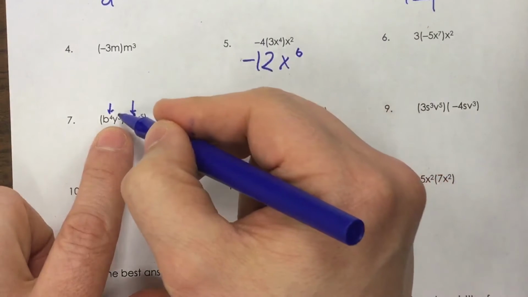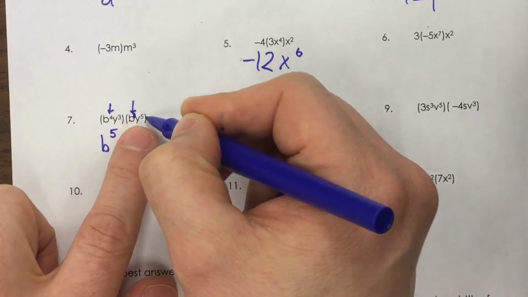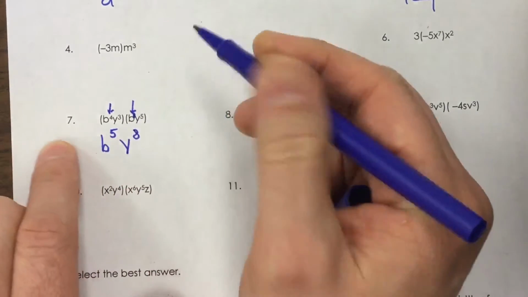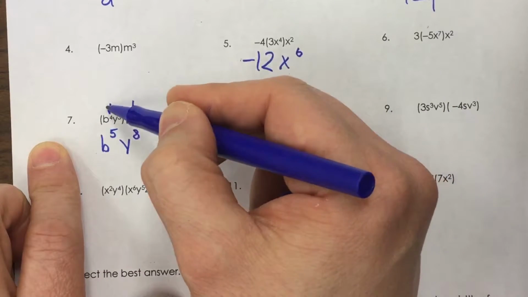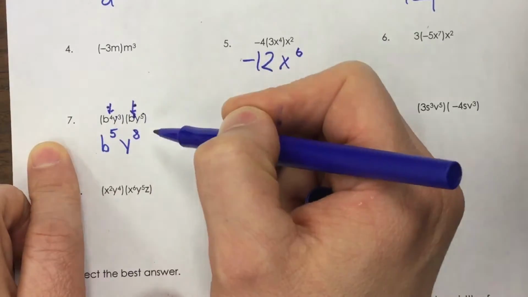Okay? And then here, y to the 3rd and y to the 5th. I can add those and get y to the 8th. Notice how I approached this. I totally ignored the y's at first, and I just added my b exponents. And then I added my y exponents.